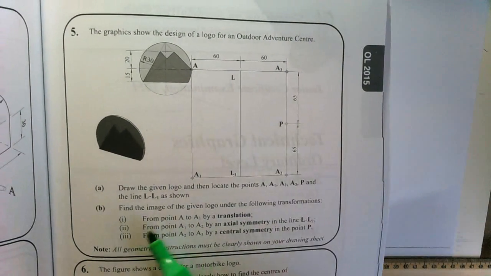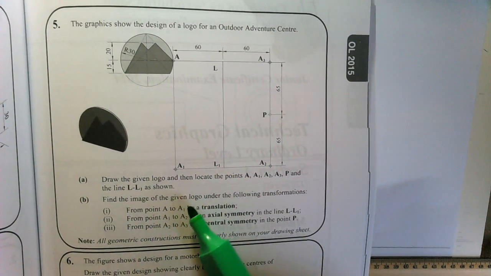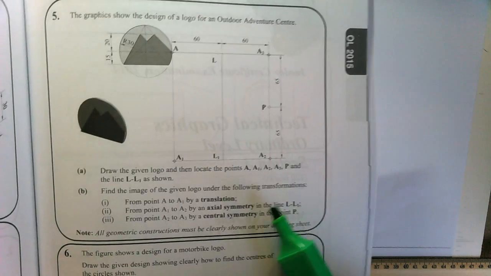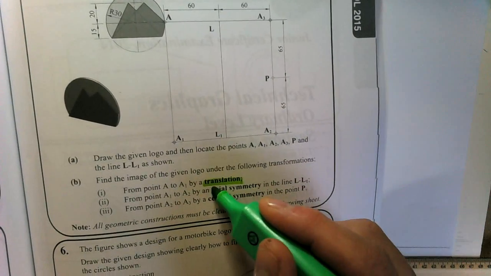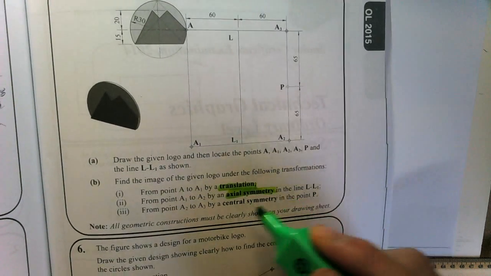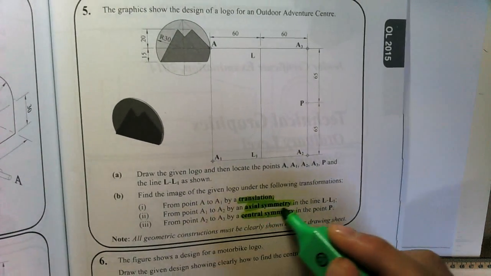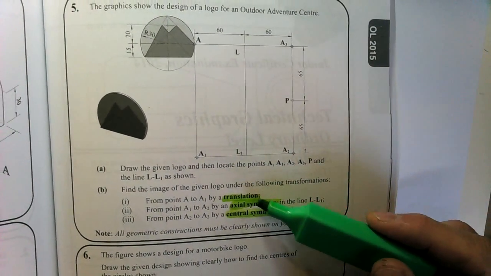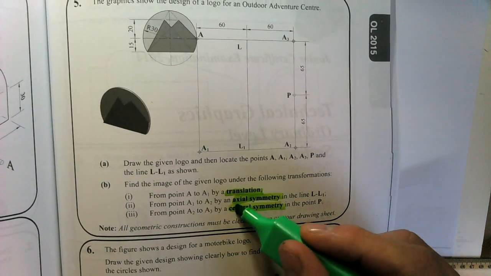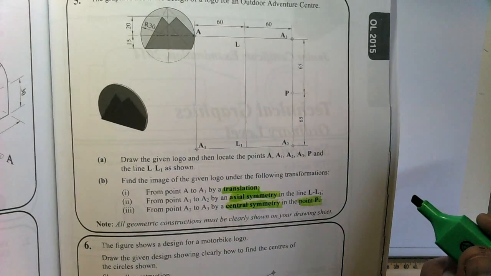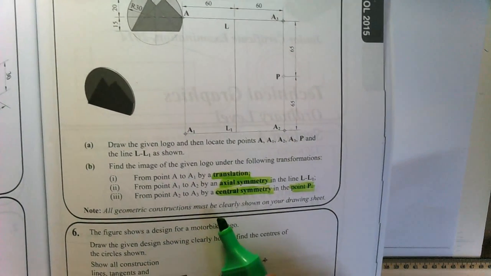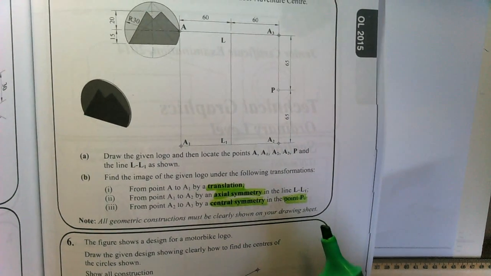When you have that done, find the image of the given logo under the following transformations. The first one is translation, then axis symmetry, and central symmetry. Axis symmetry needs a line of axis, and central symmetry needs point P. All geometric constructions must be clearly shown on your drawing sheet.